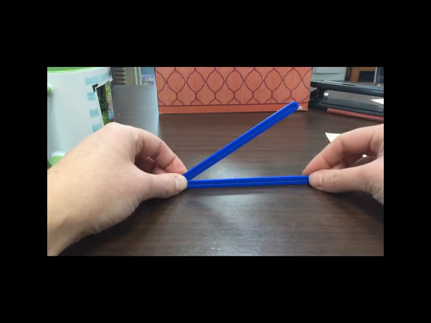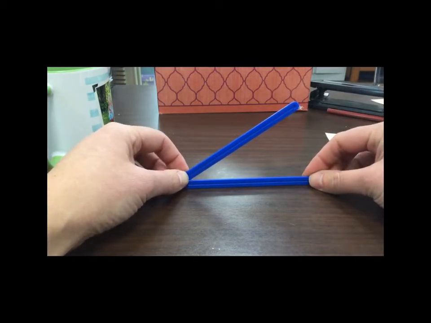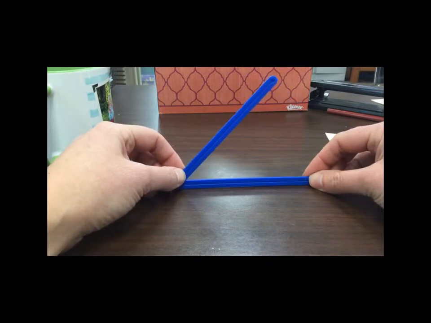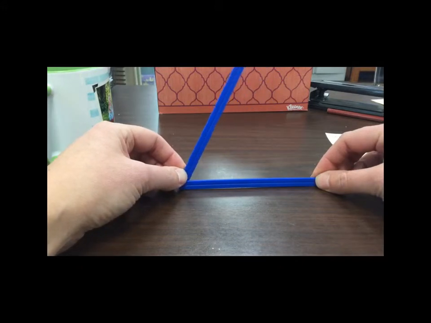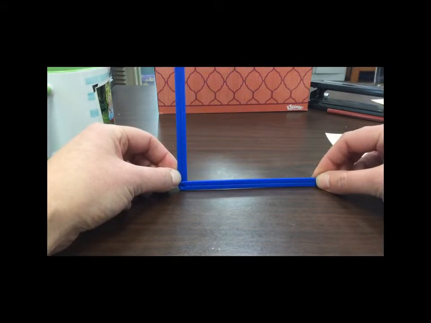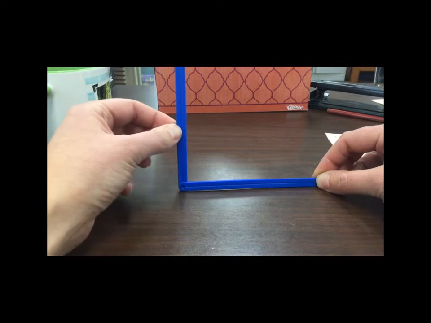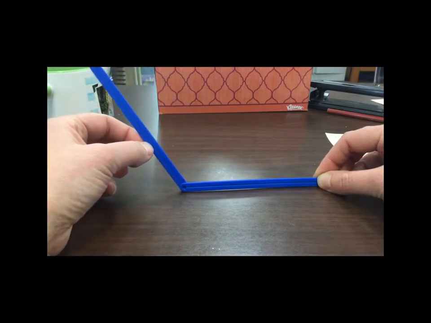And so when we talk about moving an angle or making it bigger or smaller, we're going to open it up. And so if you look, this angle right here is an acute angle. And then if we open it up farther and go straight up and down, we've got a right angle. And then if we open it up even farther, we've got ourselves an obtuse angle.